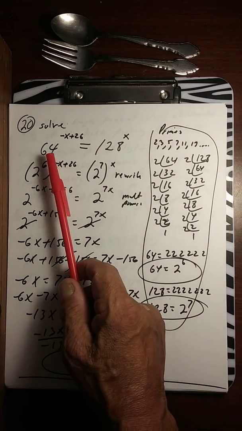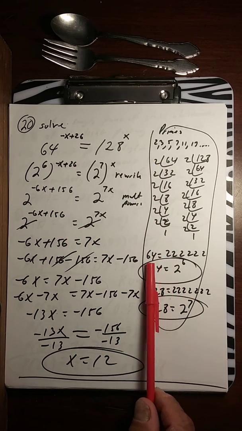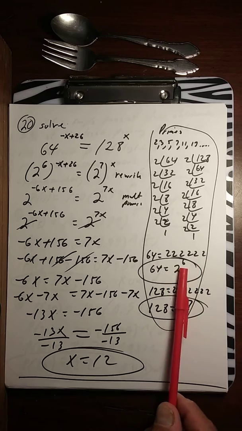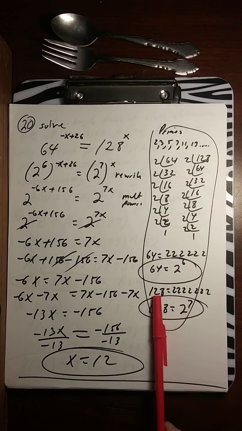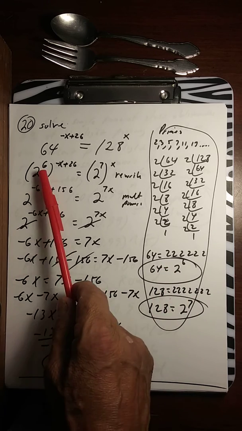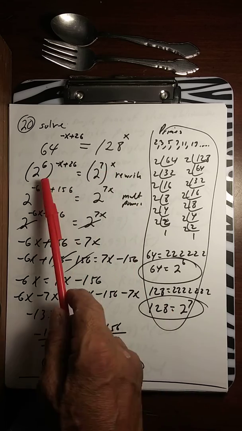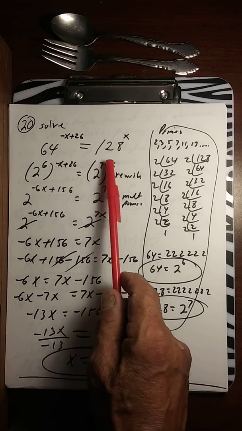Solve this exponential function. So rewrite 64, break it down, 2, 2, 2, 2, 2, 2. 64 is 2 to the 6. And 128, 7 of those 2's, so 2 to the 7. So 2 to the 6, 2 to the 7, rewrite it, multiply these numbers. That turns out negative 6x, that turns out 156, 7x.